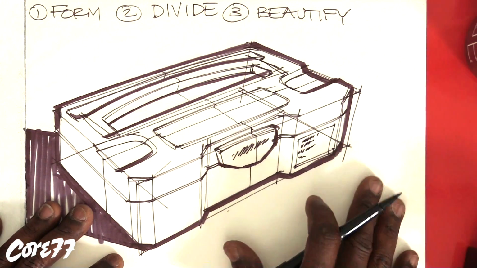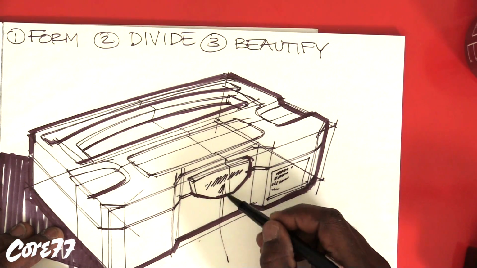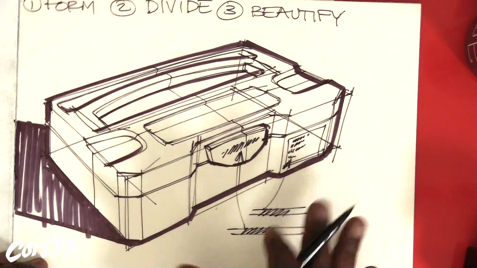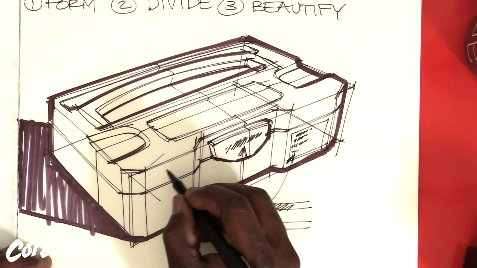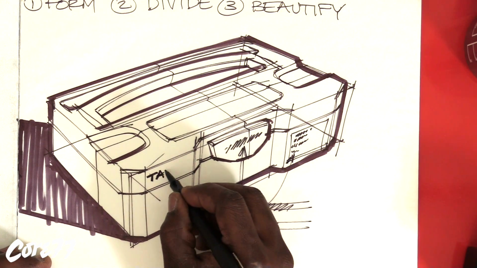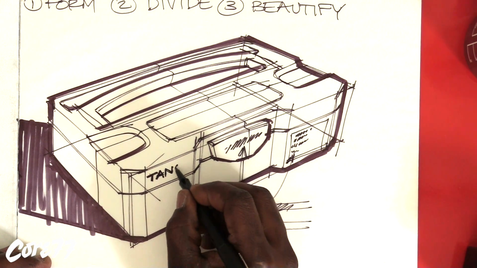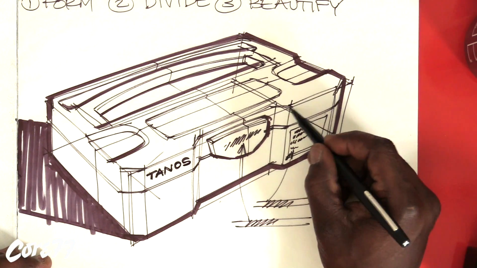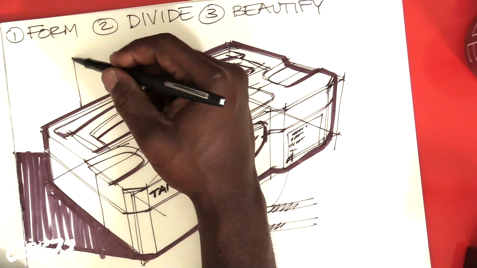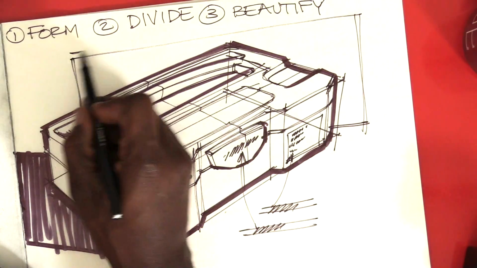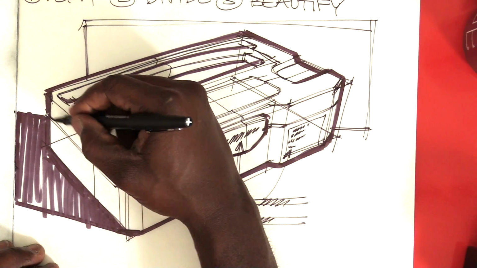Okay, so I kind of jumped the gun a little bit. Elements like this, things like text, adding text to your sketch, that's the beautify part of the process. So in my case here, this is a Thanos brand, so I'm going to write that on the side here. That's part of beautify. It's about the details that then further communicate your idea, whether it be branding or notes, backgrounds. It could be things like texture differences.